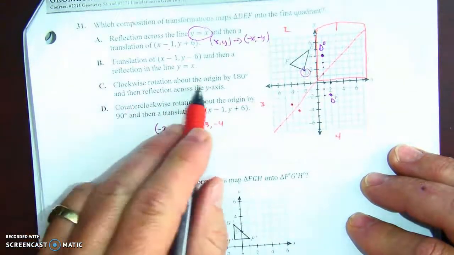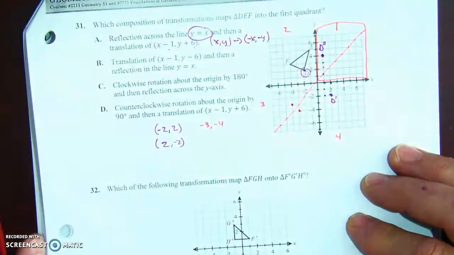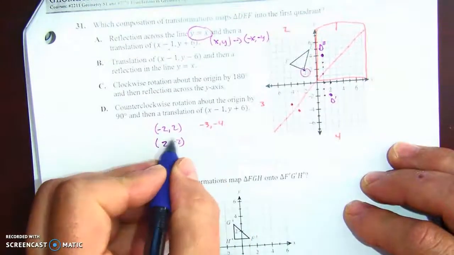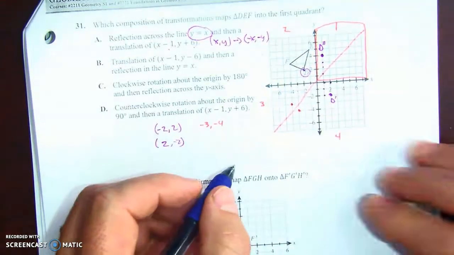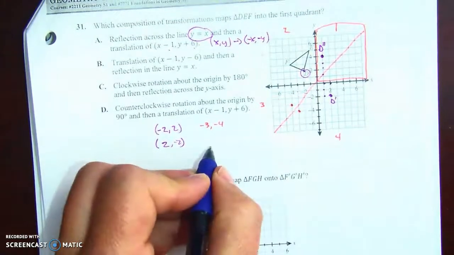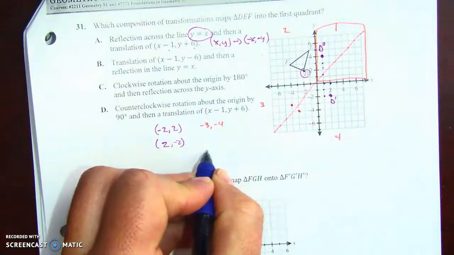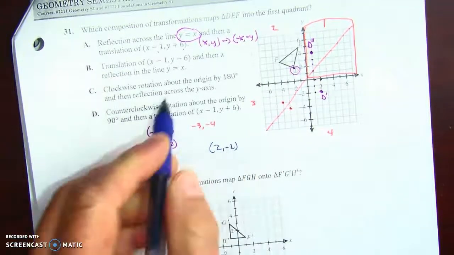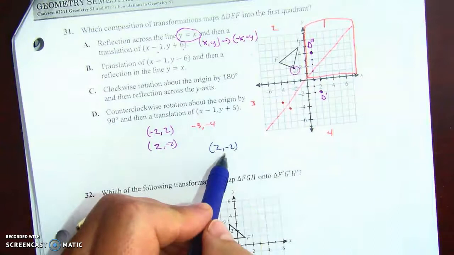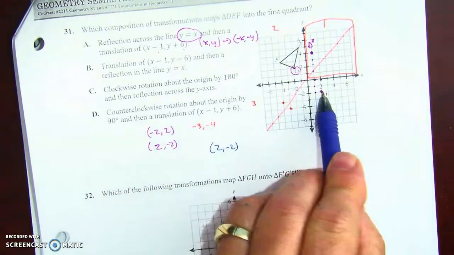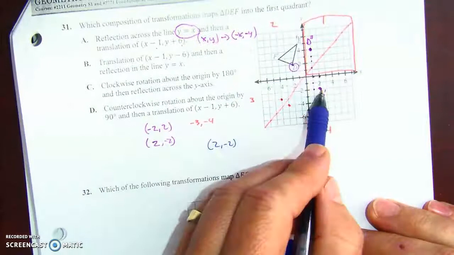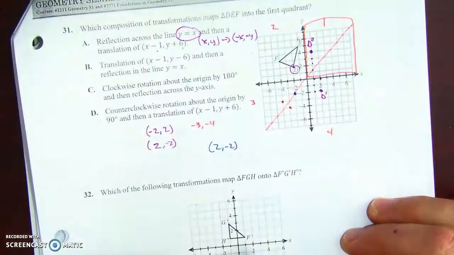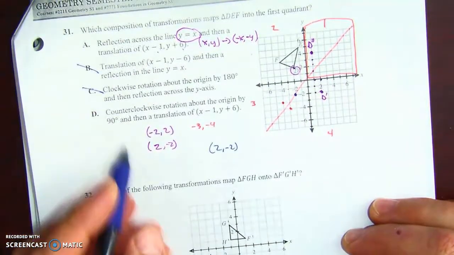Okay, clockwise rotation about the origin of 180 degrees. Let's do this one in a different color. Let's go blue. Again, when we do that, we just change it to its opposites. So again, we're going to use this point of our rotation 180, which is going to be 2, -2. And then it says to reflect it across the y-axis, which is the vertical one, and it would end up being here. So we know that that doesn't work.